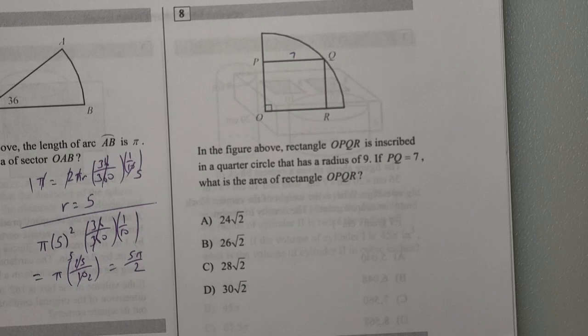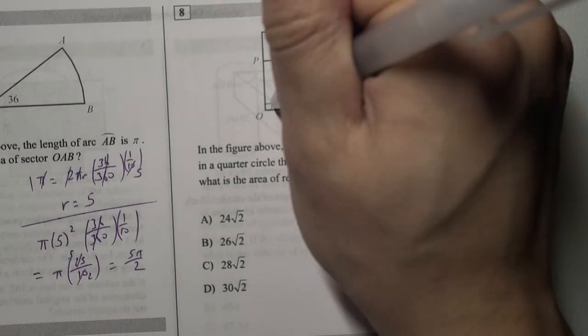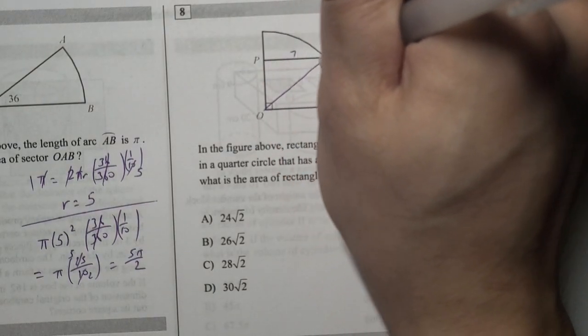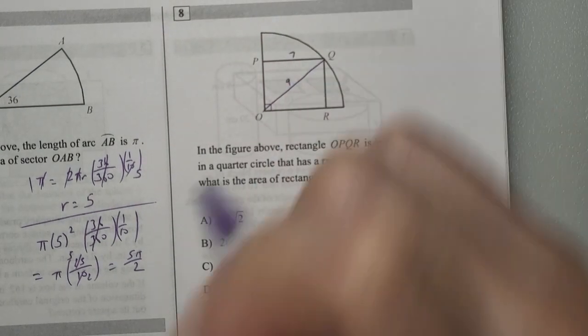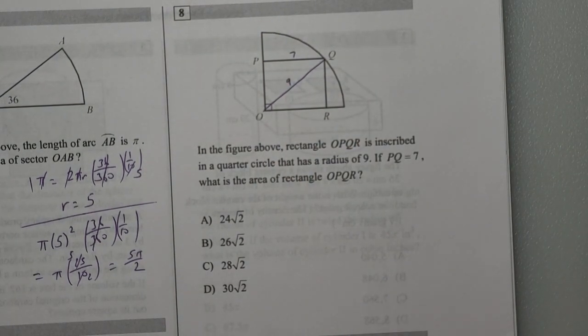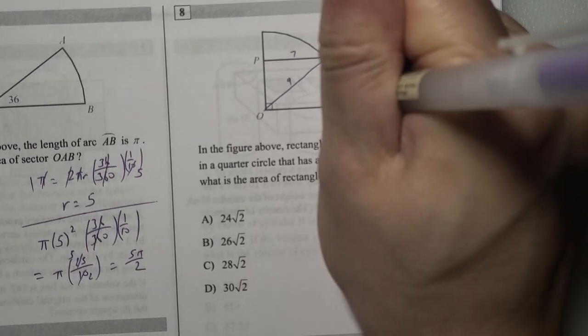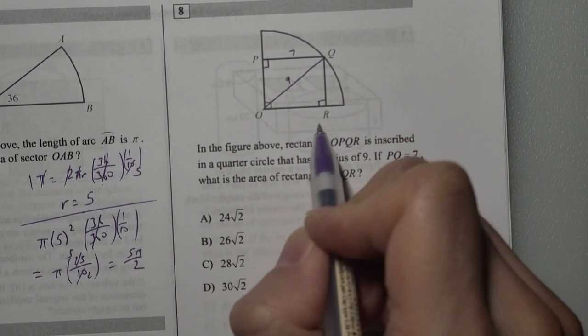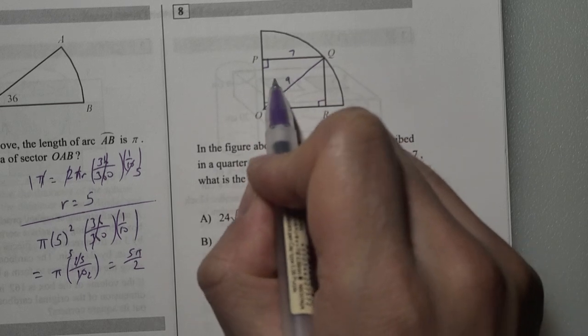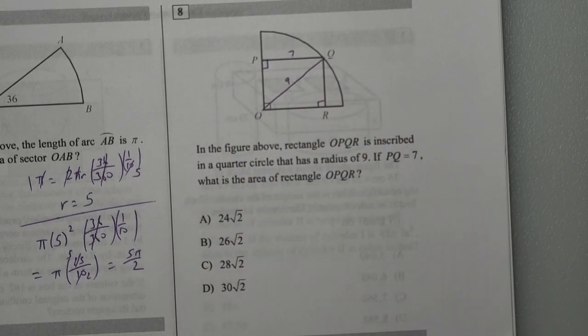How can we do this? Well, notice this is a radius over here, a radius of 9, right? And for a rectangle, this must be a right angle over here and a right angle over here as well. We can focus on one triangle. Okay, so PO, do we need PO?